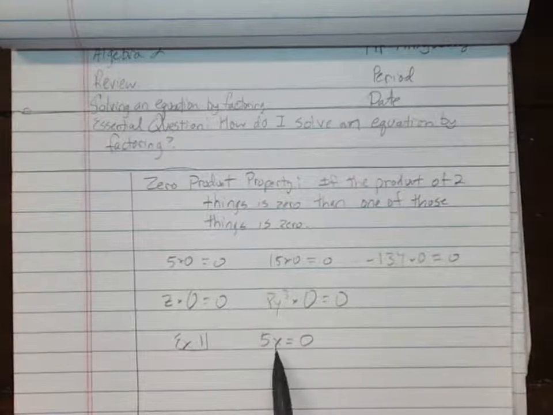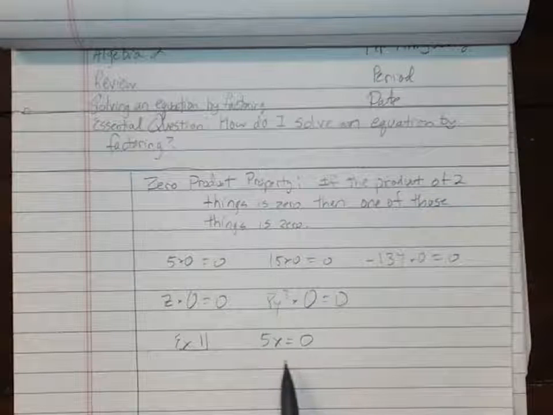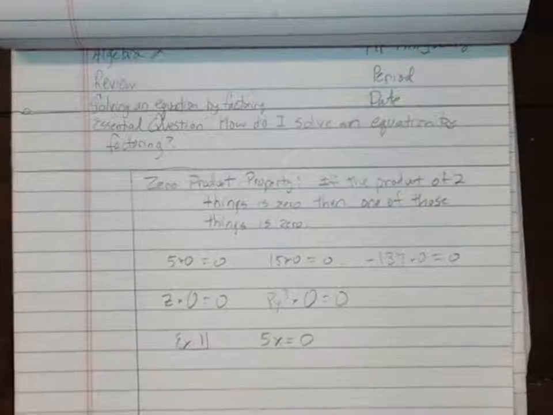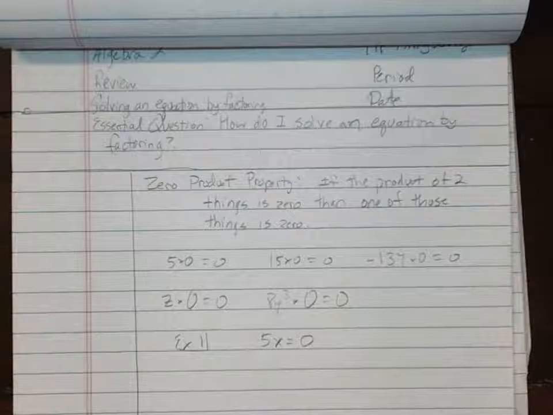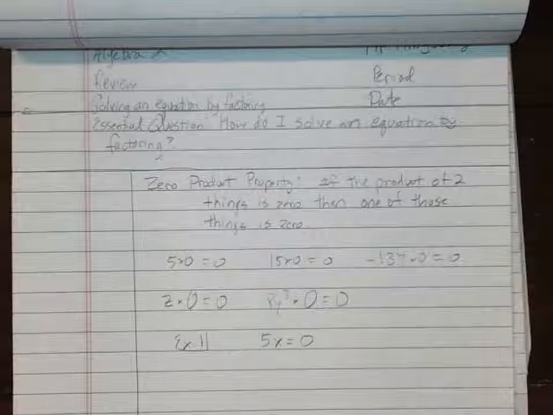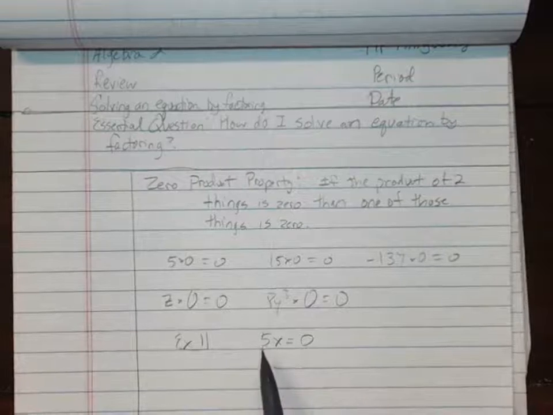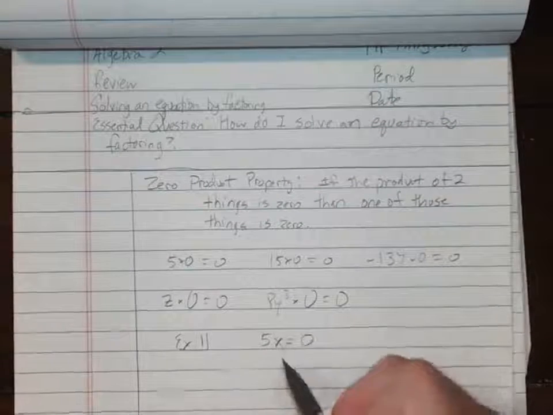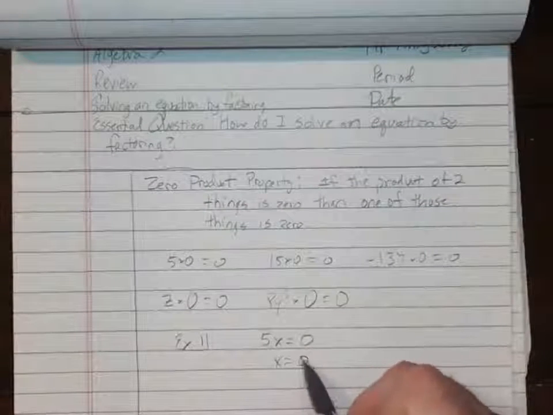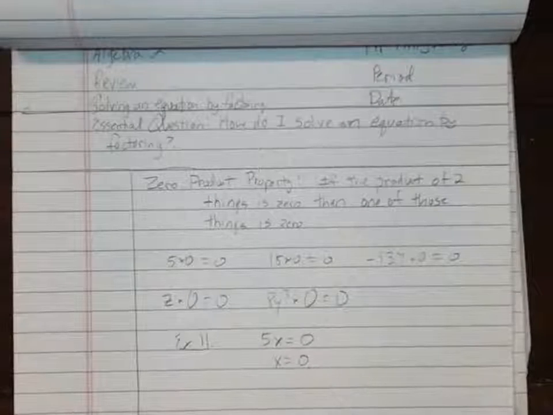Some of you would look at this and say, well, this is times. The opposite of times is division, so I'll divide both sides by 5, and 0 divided by 5 is 0. You would be 100% correct. The zero product property is simply a mathematical way of stating that, and it kind of lets you shortcut it by saying, look, 5 times something equals 0, therefore the something must be 0. That 5 times x is 0, therefore x must be 0.